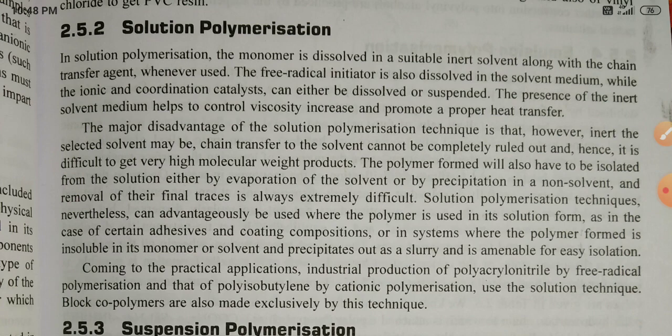Now, the polymer formed will also have to be isolated from the solution, either by evaporation of the solvent or by precipitation in a non-solvent, and removal of the final traces is always extremely difficult.